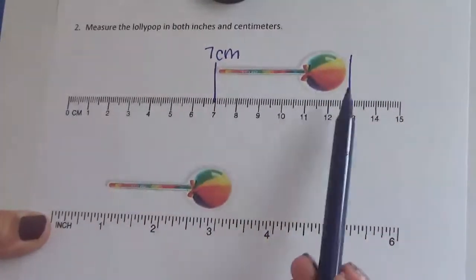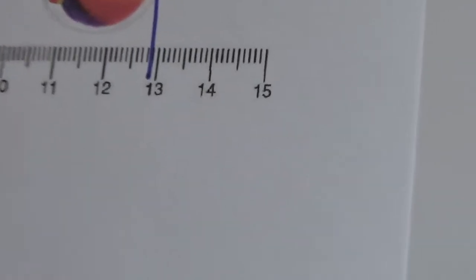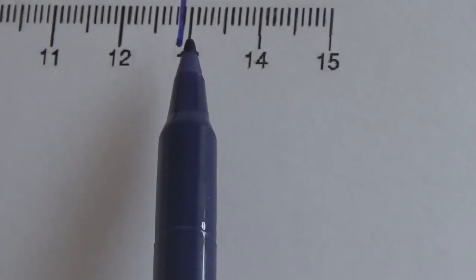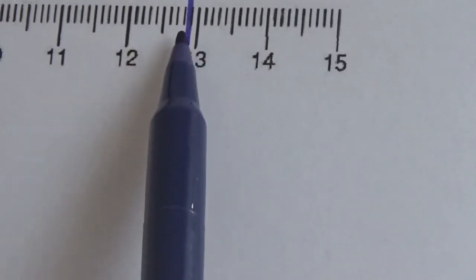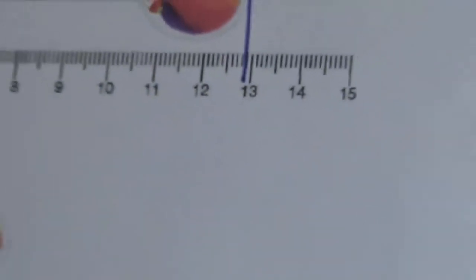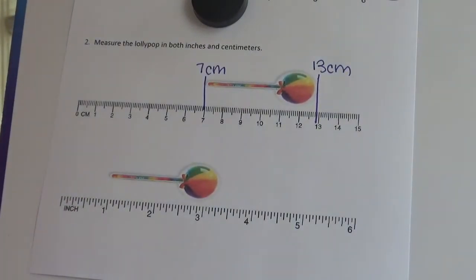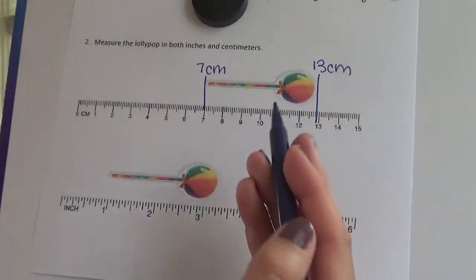Awesome. So I can tell that my end point here, and I really want you to see this, so I'm going to zoom into that line. That end point is between 12 and 13. Because it's past the halfway point, that means it's closer to 13. So I'm going to call this 13 centimeters, and I'll zoom back out so you can see that. 13 centimeters. So that means that my lollipop starts at 7 centimeters and goes to 13.